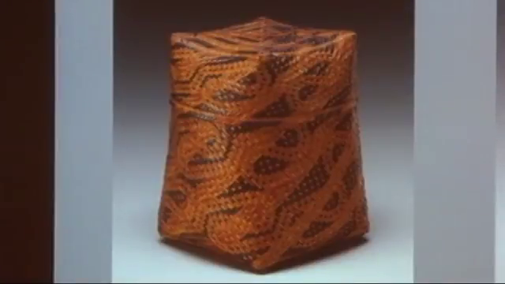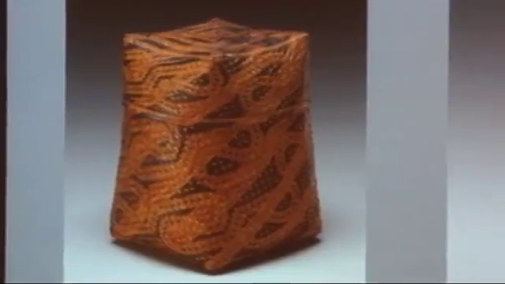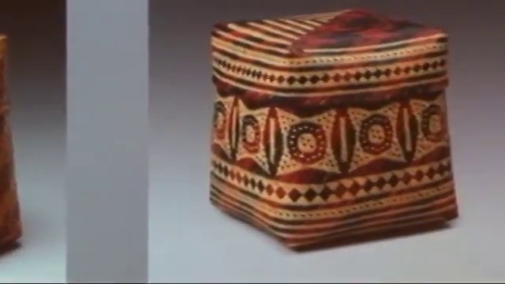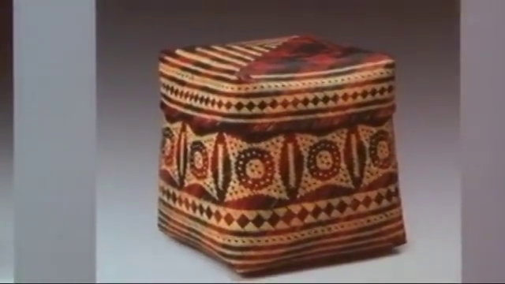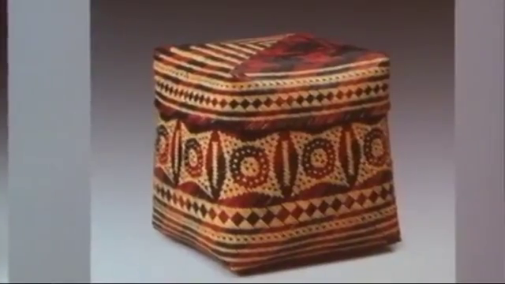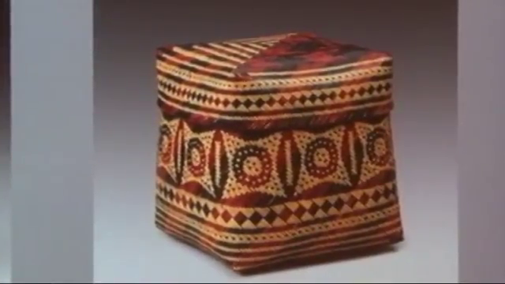And then on the far image is a piece that was made in 2007 by Melissa Darden, who's a contemporary maker, one of the few that still practices this tradition. And I think it's nice to have the two side by side.